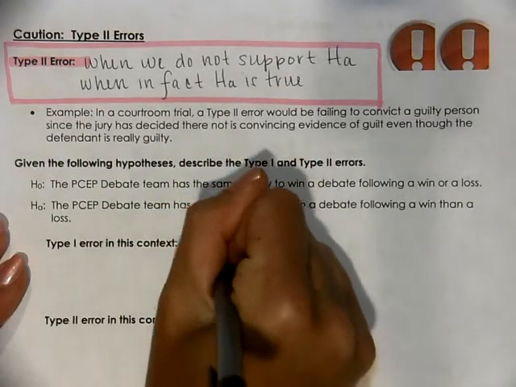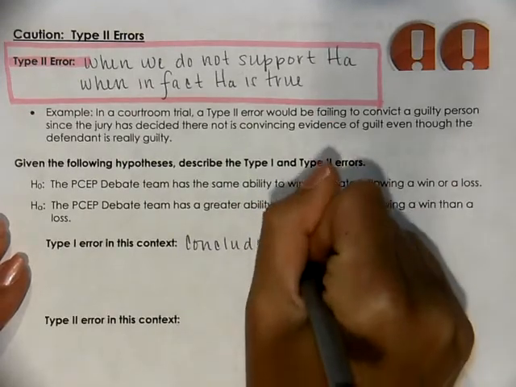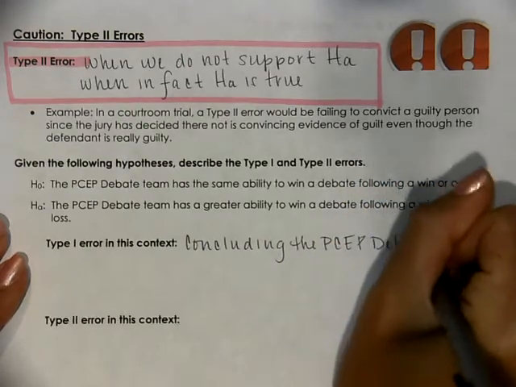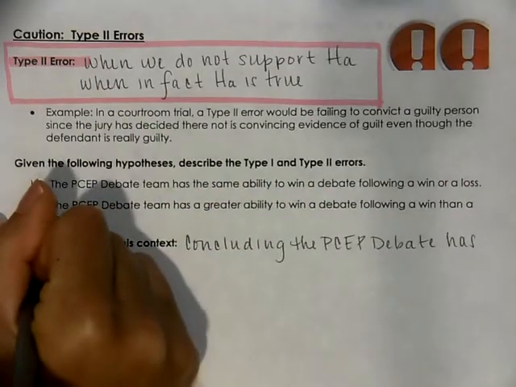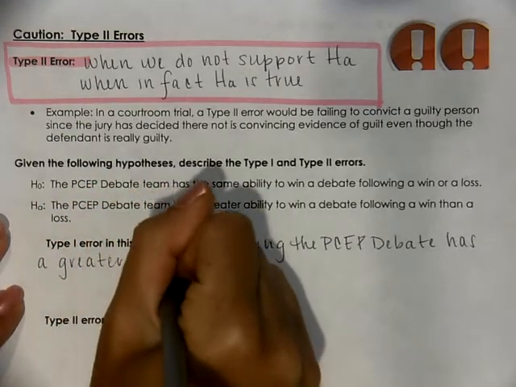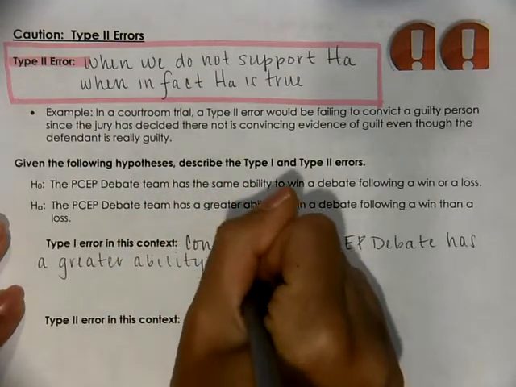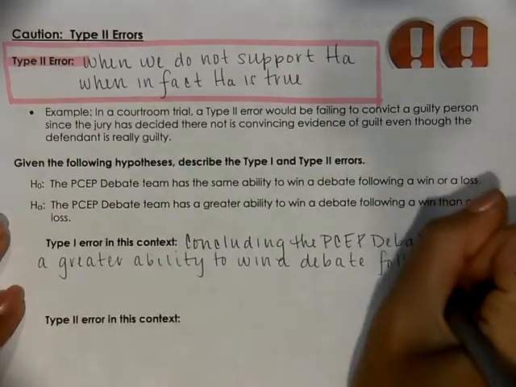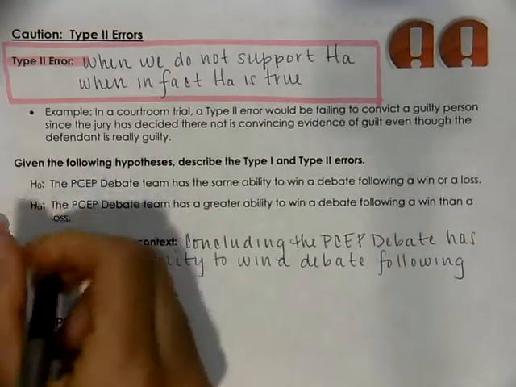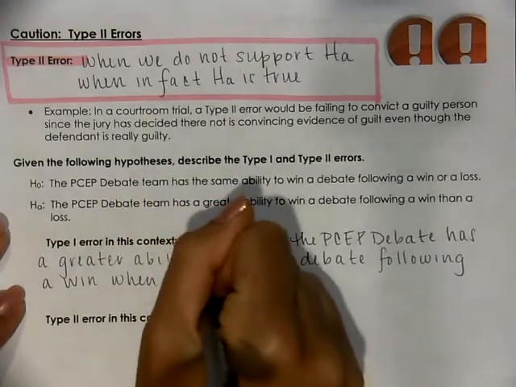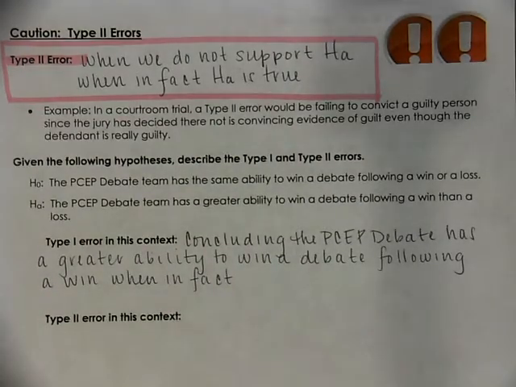So concluding HA is true, concluding the PCP debate team has a greater ability to win a debate following a win when in fact their ability to win the debate is the same regardless of the outcome of the previous debate.